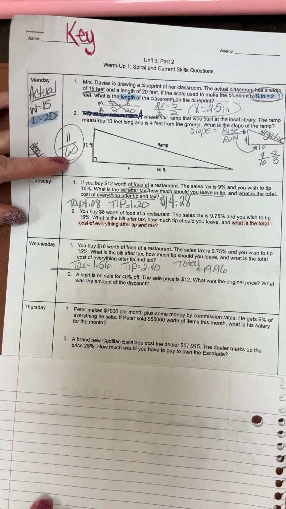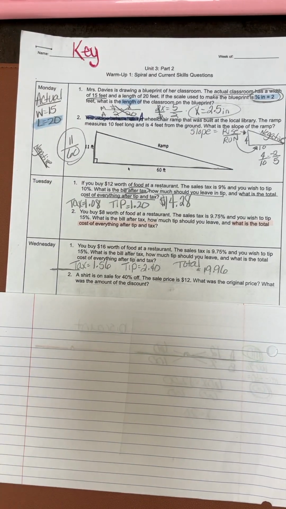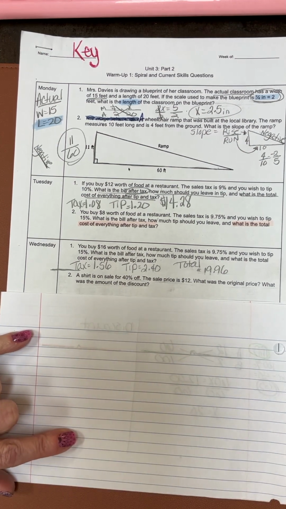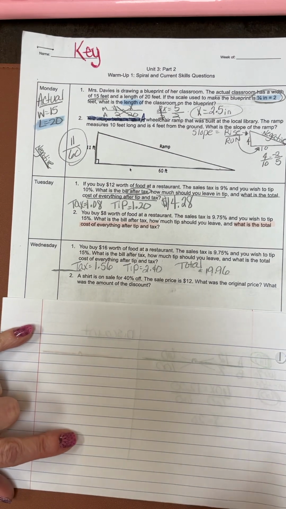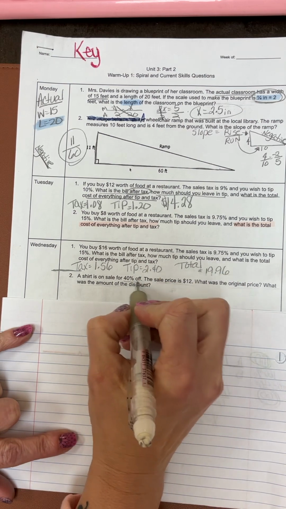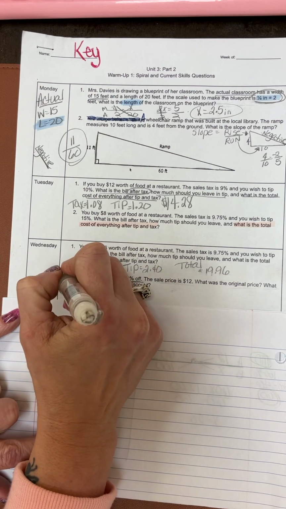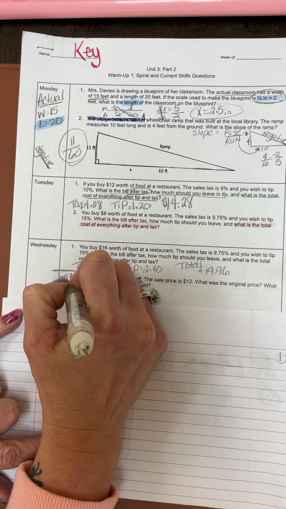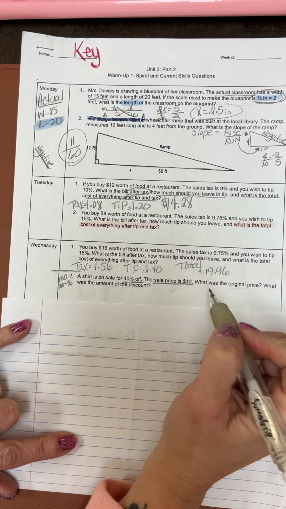We got down through here. We're going to finish out this week on these warm-ups, and I'm going to work it right here on a sheet of paper so that I have enough room, but you can work it however suits you the best. A shirt is on sale for 40% off. 40% off tells me immediately that I have a markdown. And that markdown means that I'm going to have to do 100 minus my percent. I'm going to write that down first. The sale price is $12.